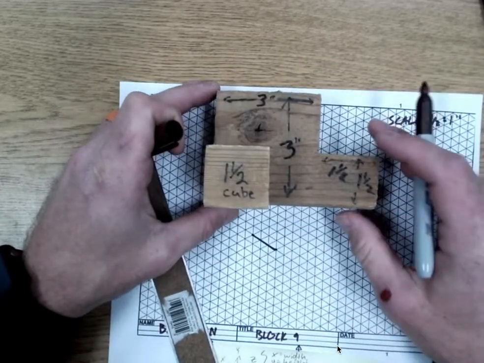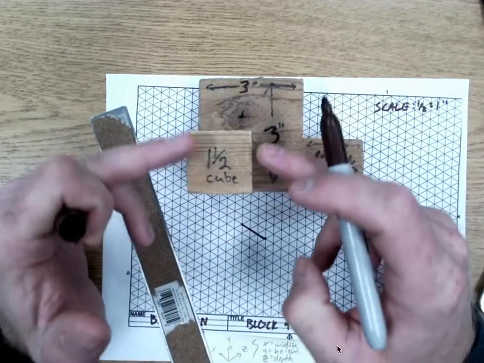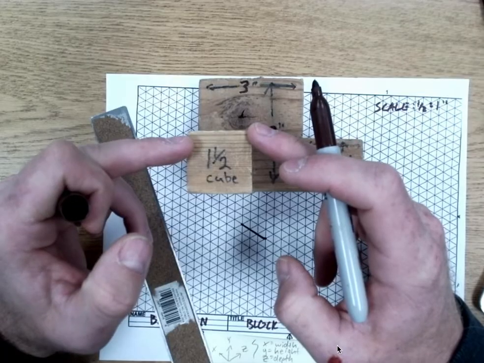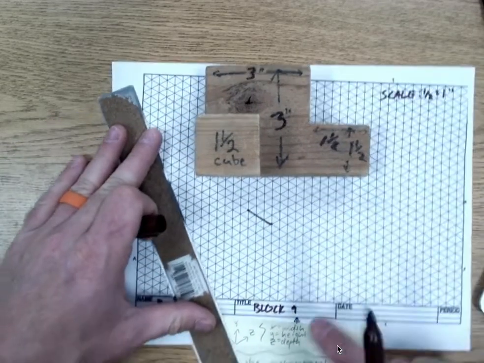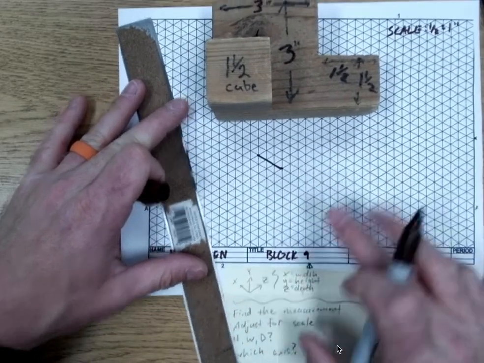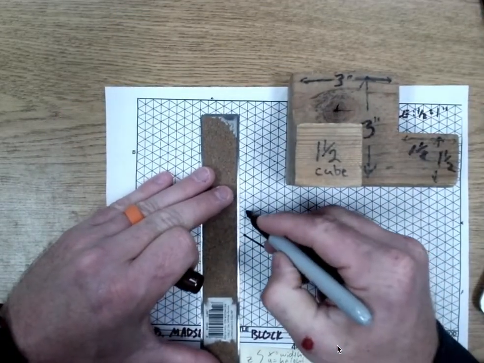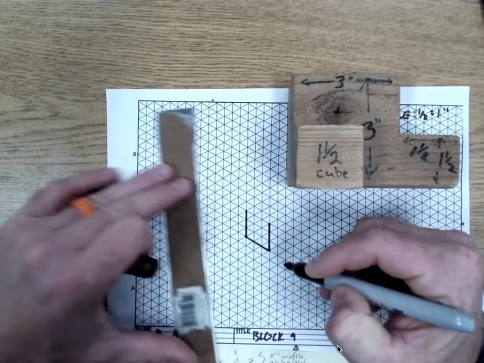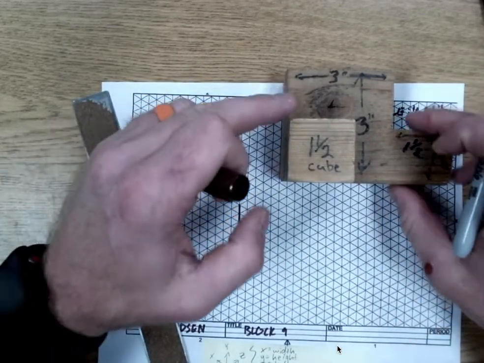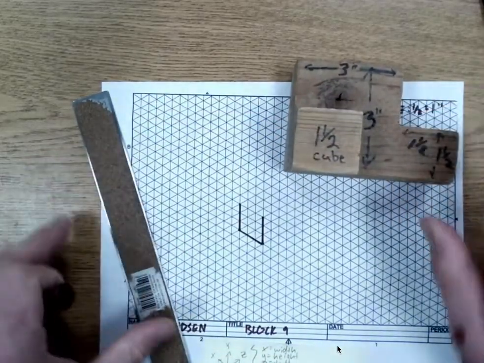Okay. I'm going to go up the sides here. Measurement's 1.5. Adjust for scale, 3. It's a height. Height goes on Y. Y is this one. So 3 up the Y on both sides. And I'm just going to connect from my top line here.